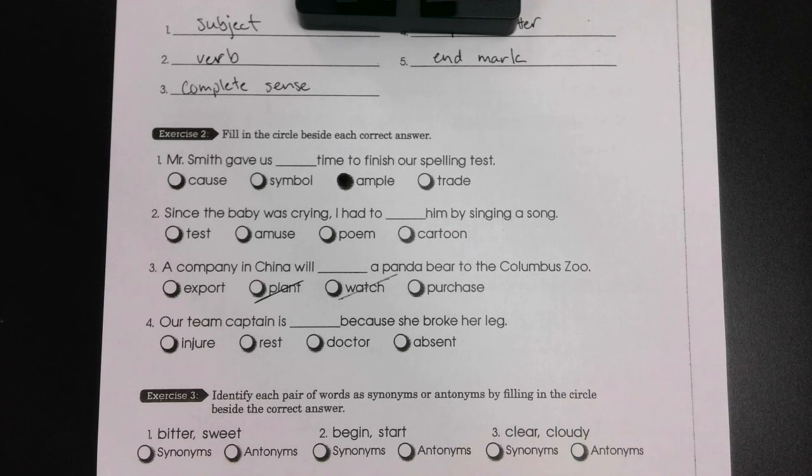Number 4, our team captain is blank because she broke her leg. Our team captain is injure because she broke her leg. Our team captain is rest because she broke her leg. Our team captain is doctor because she broke her leg. Or our team captain is absent because she broke her leg. Think about which of those was our vocabulary word.